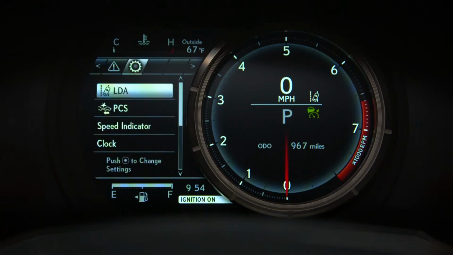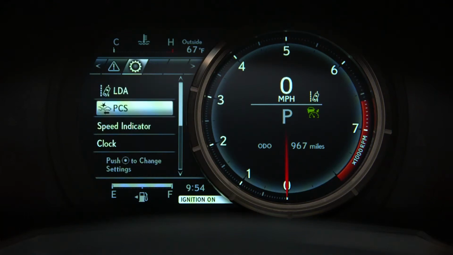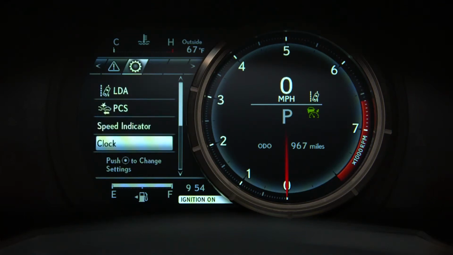The gear icon takes you to the settings menu. You can then select and control different features of your vehicle. Here you can also manually set the time for the clock.